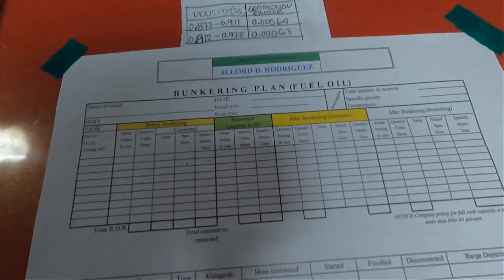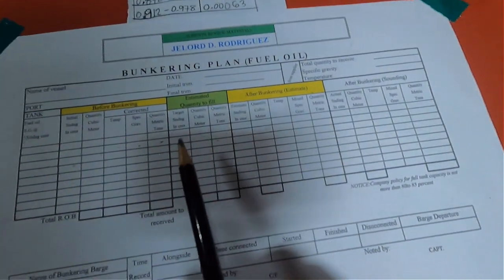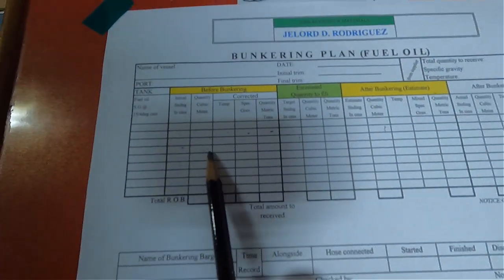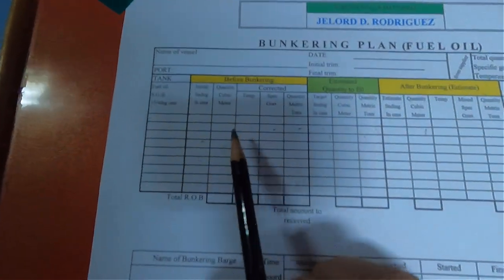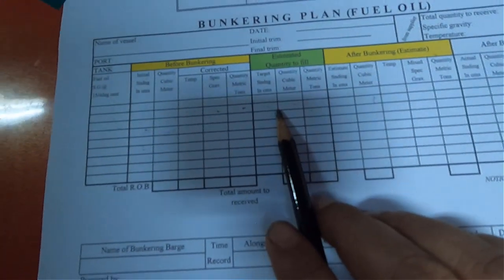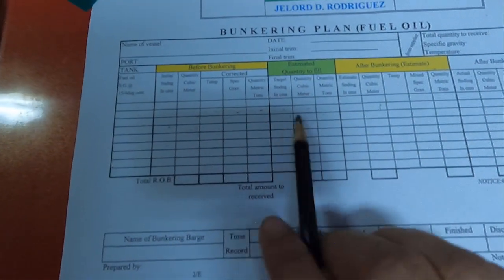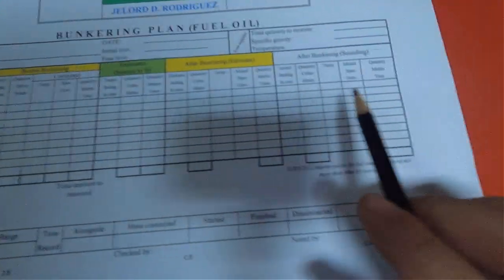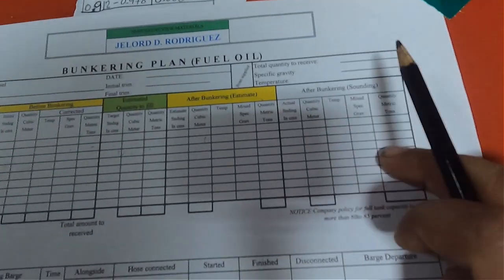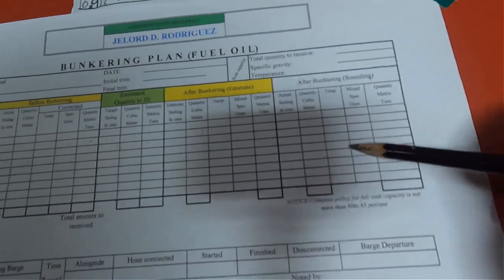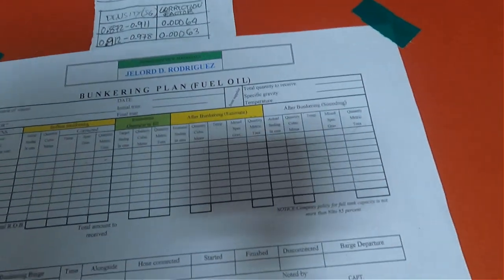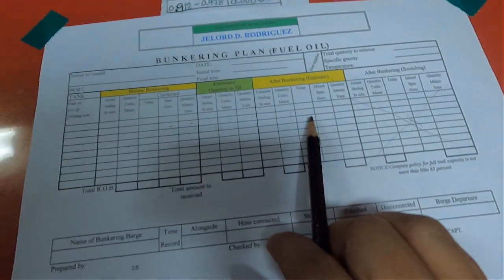The important thing when you bunker is that you fill up this one and this one. This is optional if your tank has remaining on board. You can put it here, then the estimate to fill up, then you mix the total, then put it here. And in this corner, you fill up this one after your bunkering is finished. This is the actual sounding. In this vlog, this will not be explained. So we focus here, here, and here.